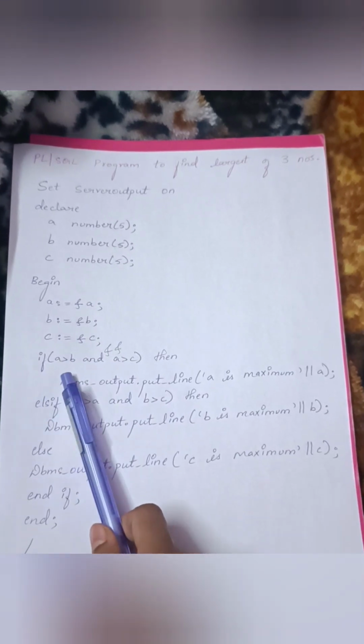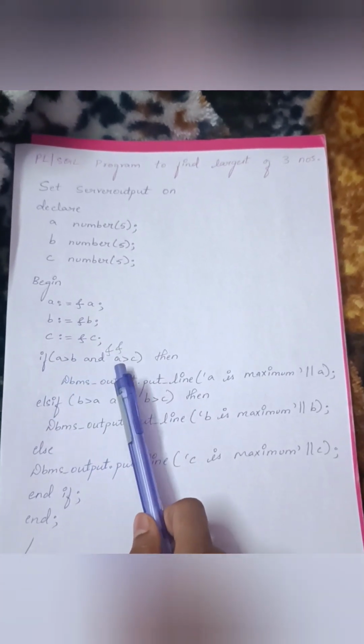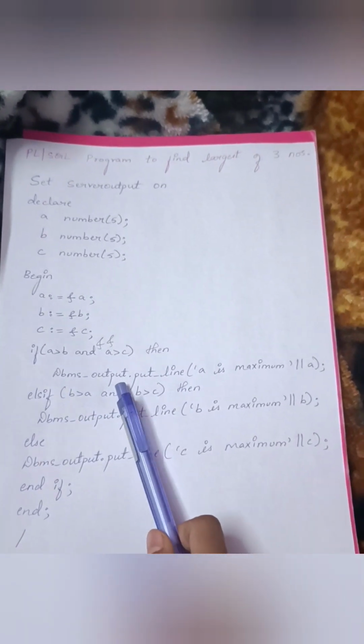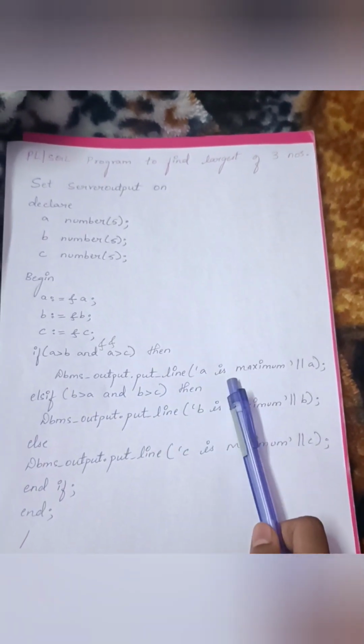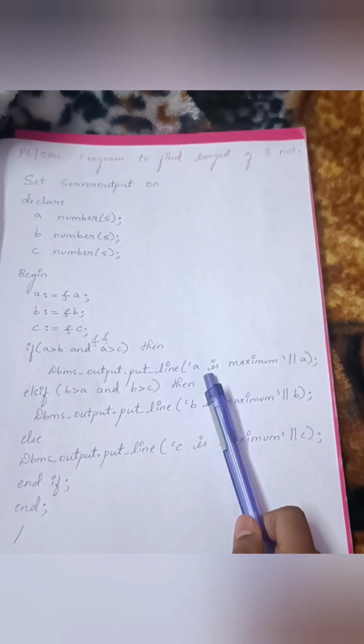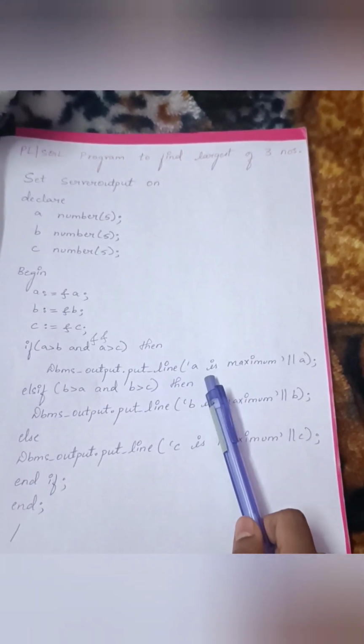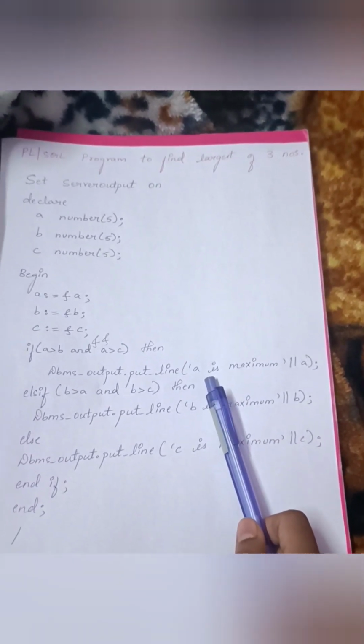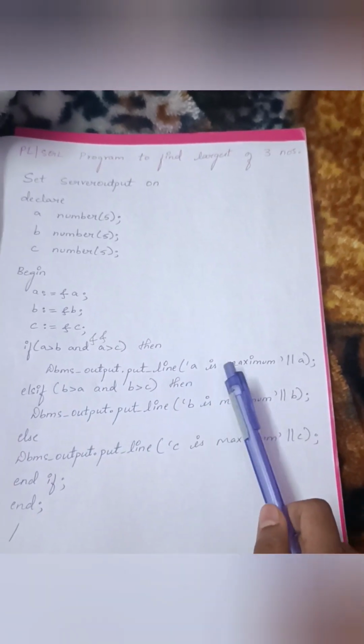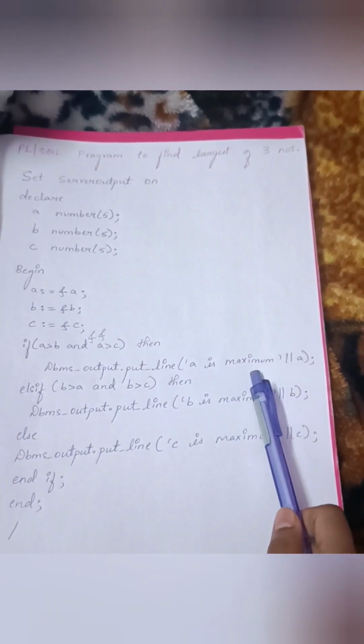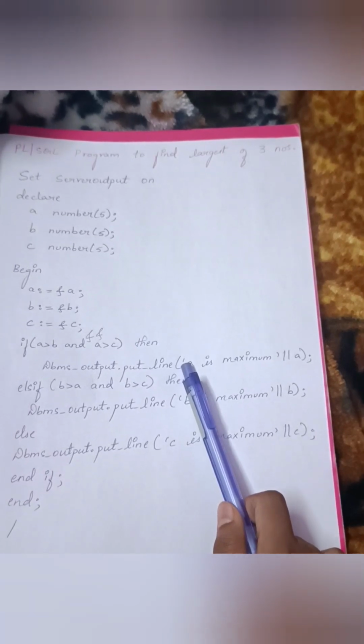If a > b and a > c, then dbms_output.put_line, that is to print the value of a. We have to print the message 'a is maximum'. Within this statement we have to enclose the text with single quotes.